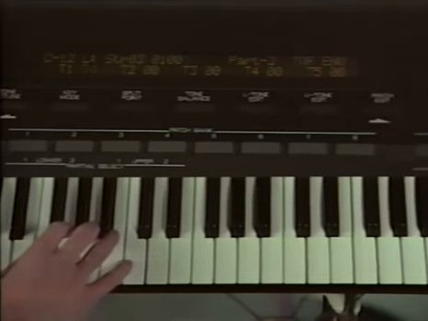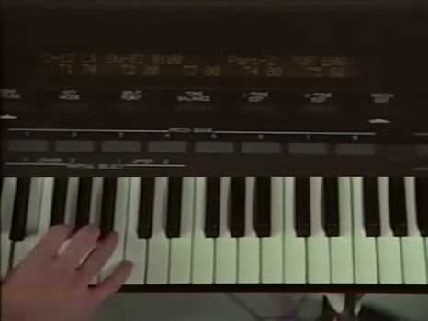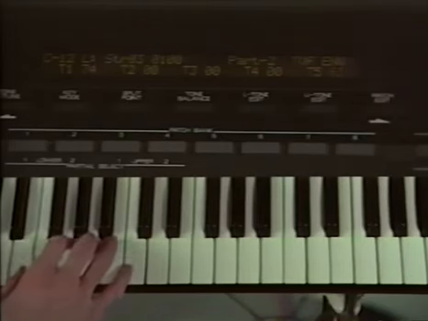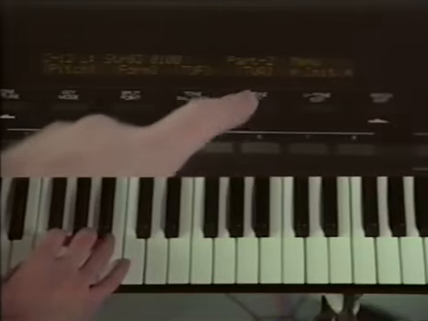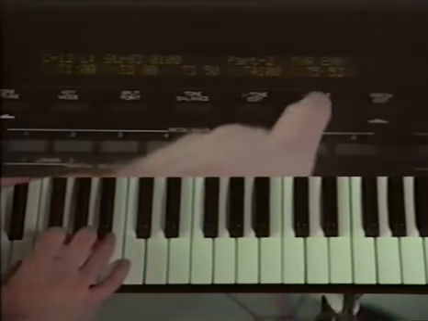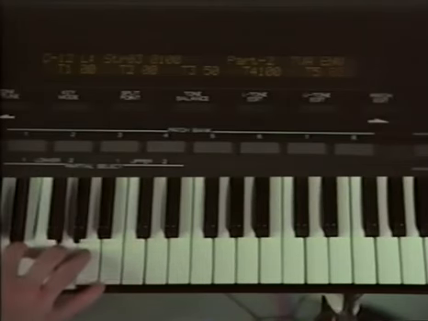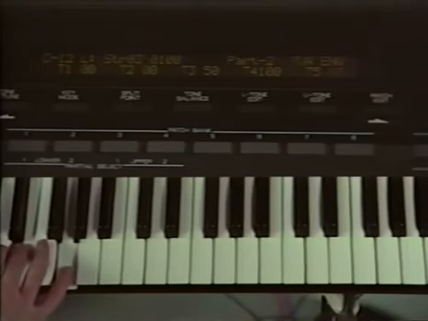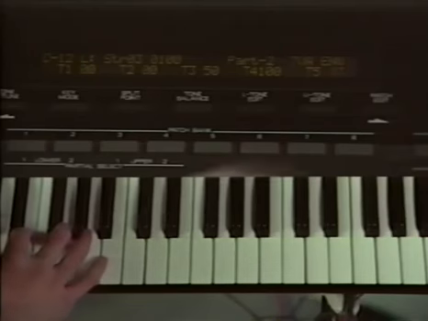Let's add release to both the filter envelope and the volume envelope. That will be the last rate, time number 5. You won't actually hear the release portion of the filter envelope until we've also gone to the volume envelope and extended that as well. Let's do that. Let's add the other partials to see how they're sounding with the waveform we've designed.